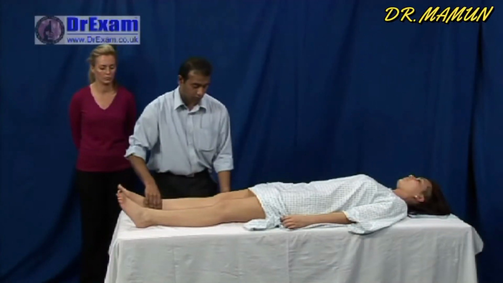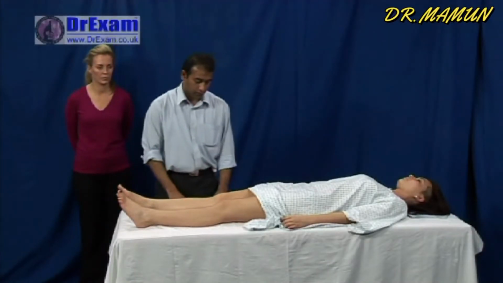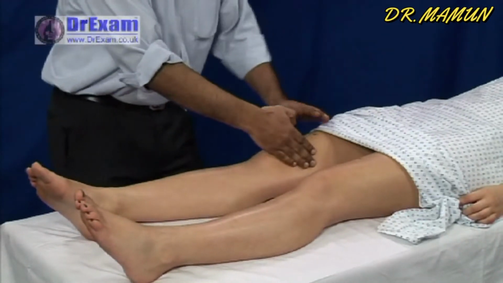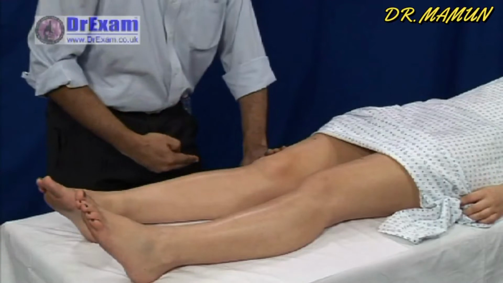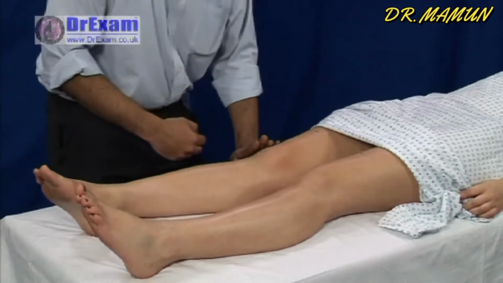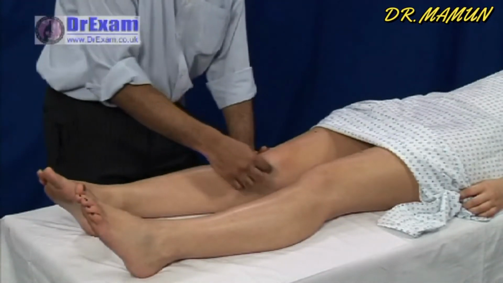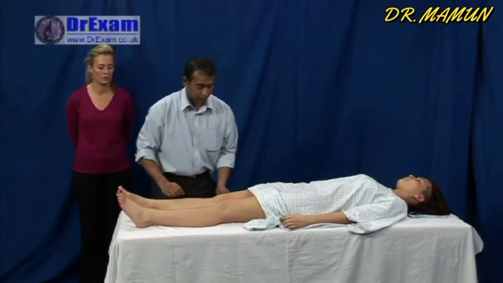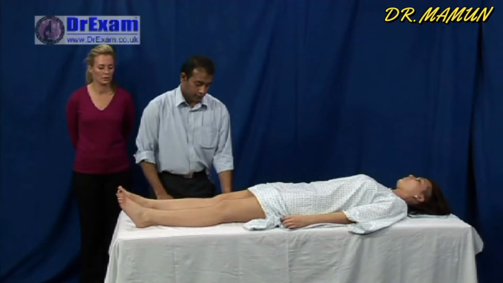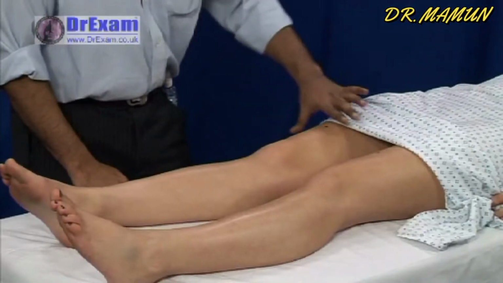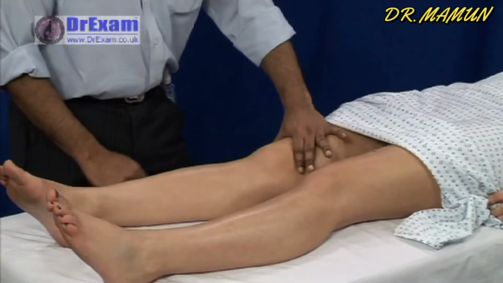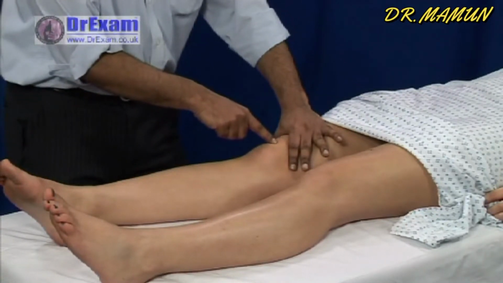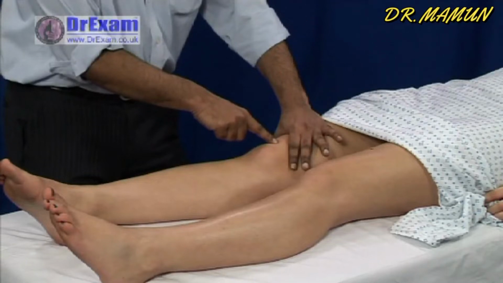Now assess for effusions. Perform the cross fluctuation test by emptying the medial compartment superiorly, then suprapatellar pouch inferiorly, and compressing the lateral compartment. Look for fluid transmission across the joint, appearing medially. Now perform the patellar tap test. Empty the suprapatellar pouch inferiorly, and then with the index finger of your other hand, push the patella downward onto the femur. A spring back is positive.